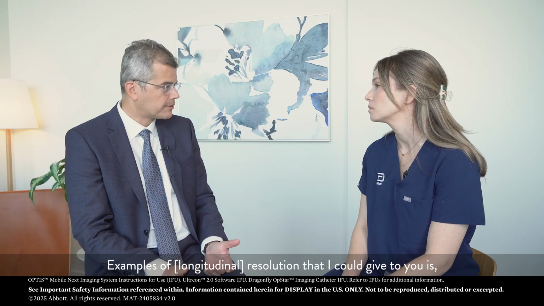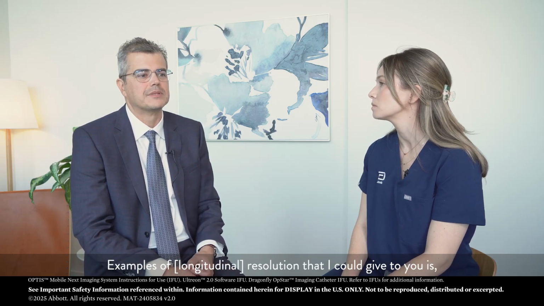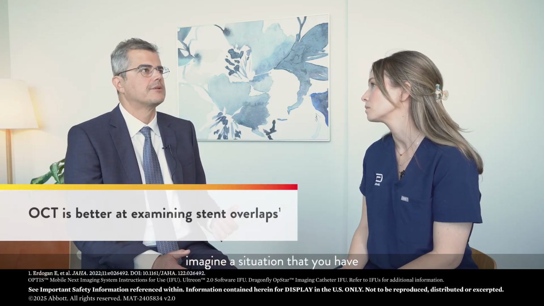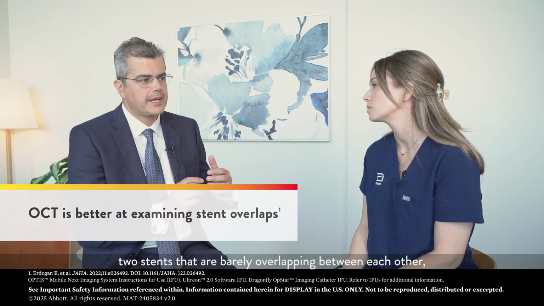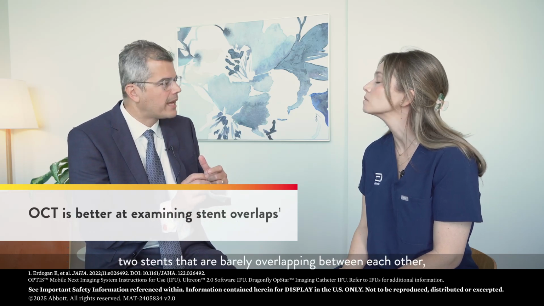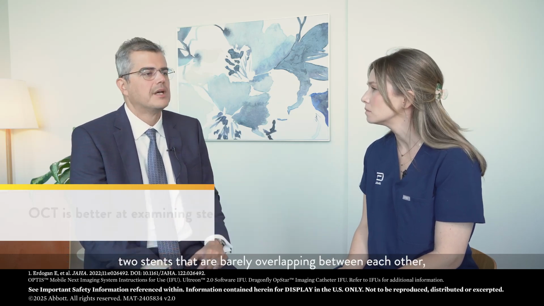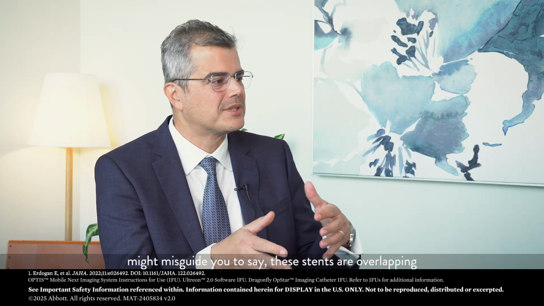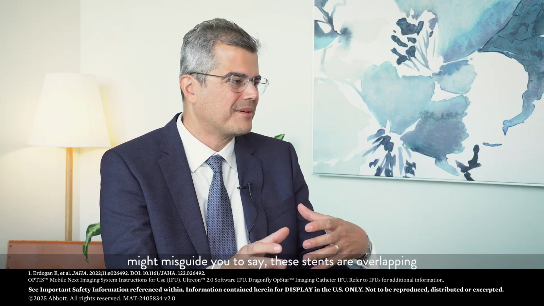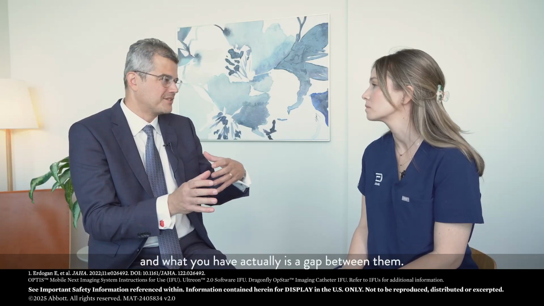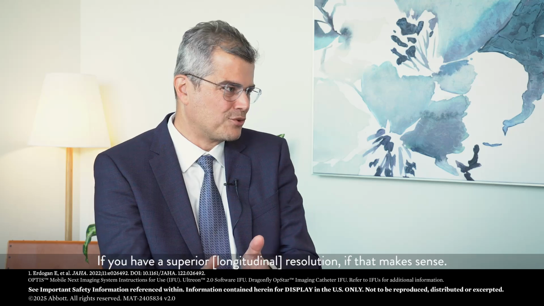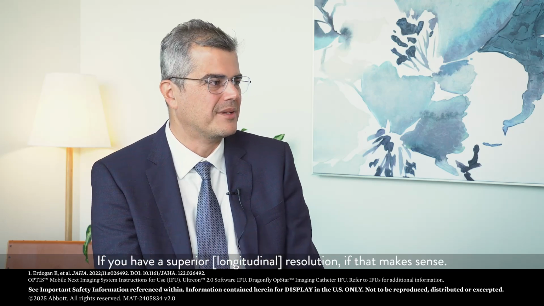An example of lateral resolution that I could give you is, imagine a situation in which you have two stents that are barely overlapping each other. A lack of lateral resolution might misguide you to say, oh, these stents are overlapping, when what you actually have is a gap between them. With superior lateral resolution, you can tell. That makes sense.